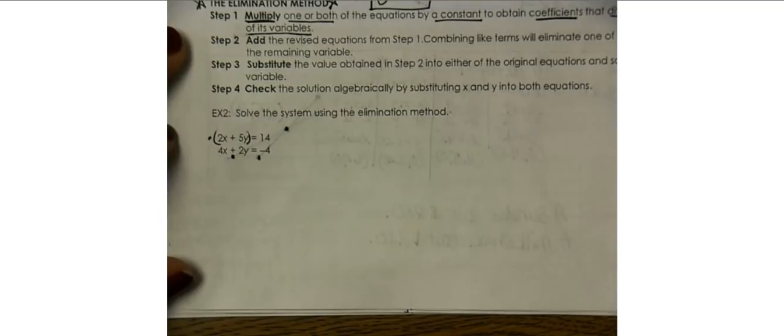So what I'm going to do is put parentheses around both sides and multiply both sides by -2. And I'm going to put my answer just below. And -2 times 2 is -4x. -2 times 5, that's a -10y. And that's going to be equal to -2 times 14, which is -28.